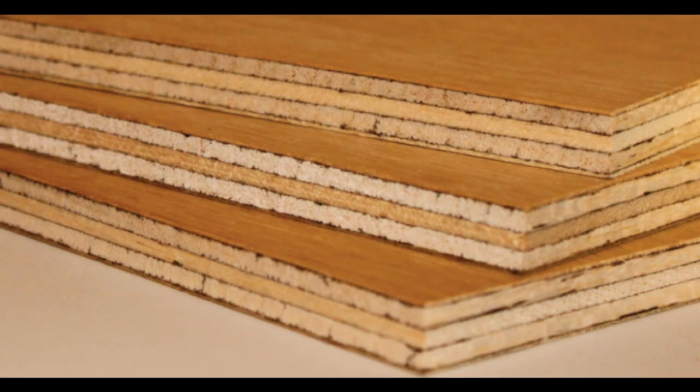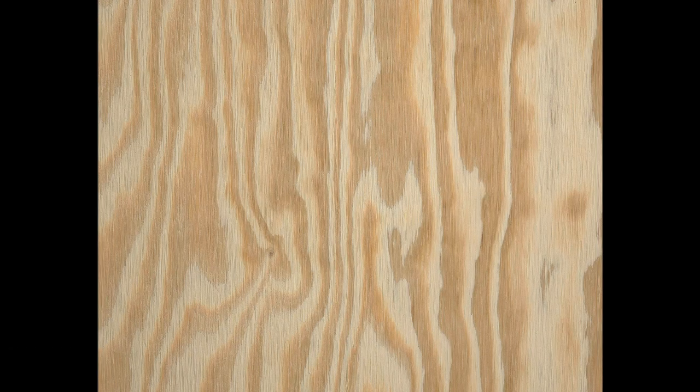Plywood has a lot of different grades, and those grades all depend on what the exterior or the outer layer is designated as. The veneer grades for sheet materials are as follows. N, or natural finish veneer, is all heartwood or sapwood and usually free of all defects or open defects.